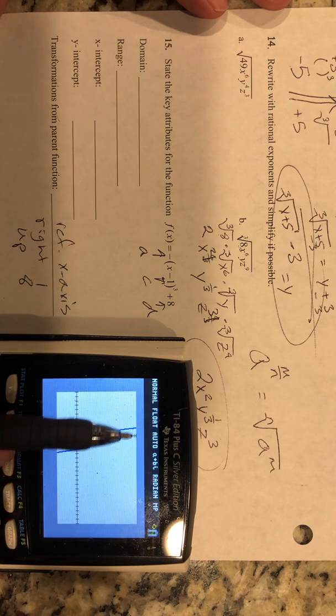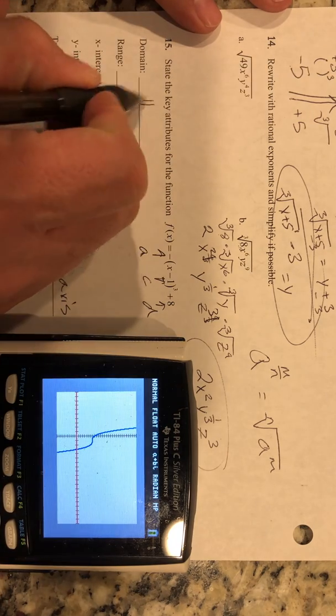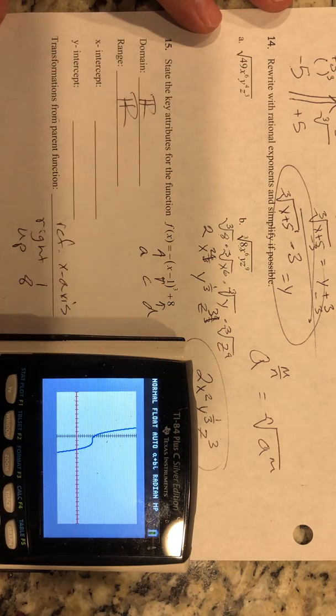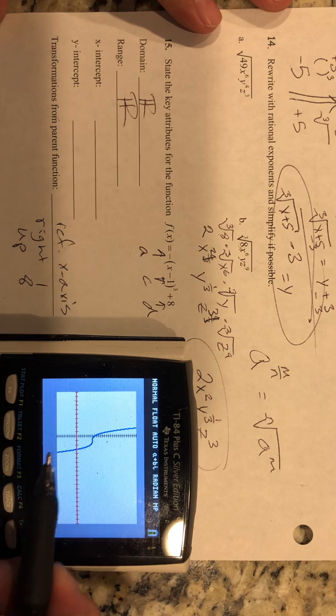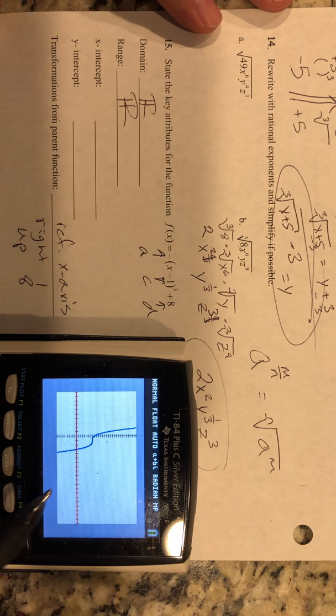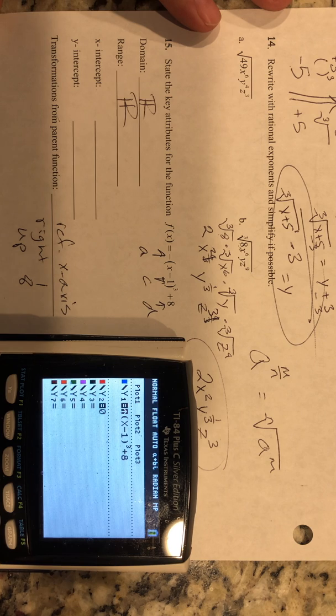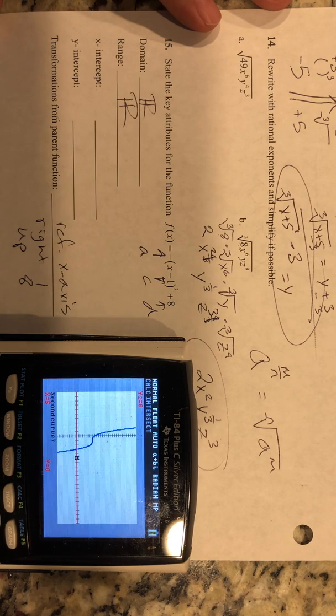The domain, it goes to negative infinity, positive infinity. So the domain is all reals. The range is also all reals. It goes negative infinity to positive infinity. And then it wants the x-intercepts. So that one right there, you can kind of see clearly that it does pass 3. If you wanted to find the x-intercept, again, y2 is 0, and then I just find the intersection of that, and it does give me 3, 0.